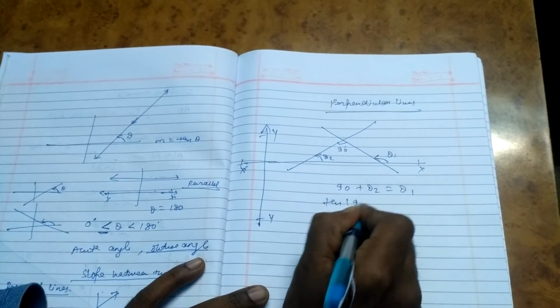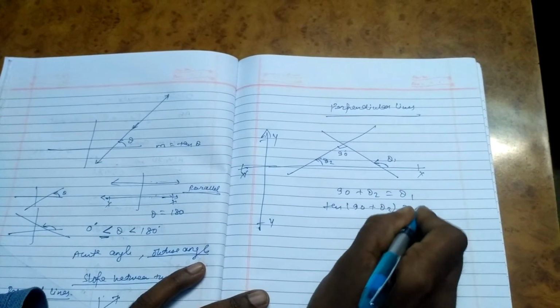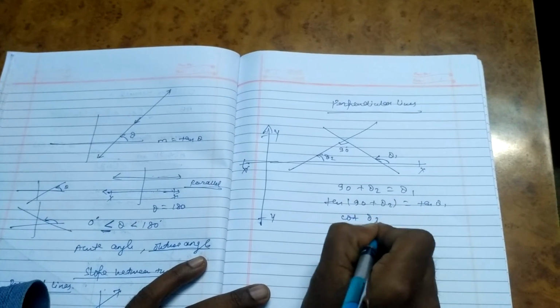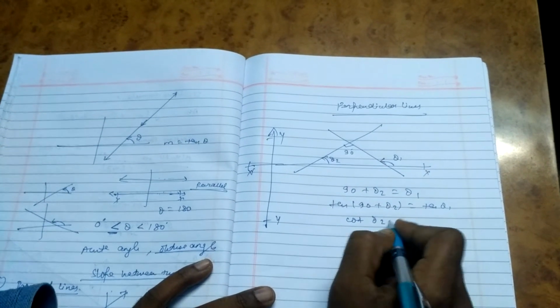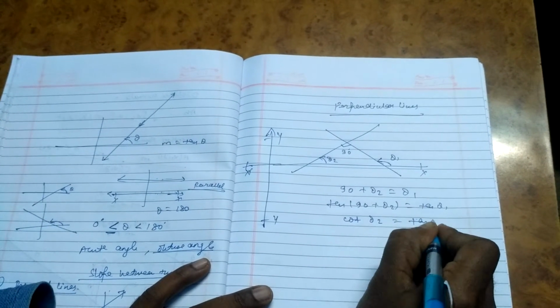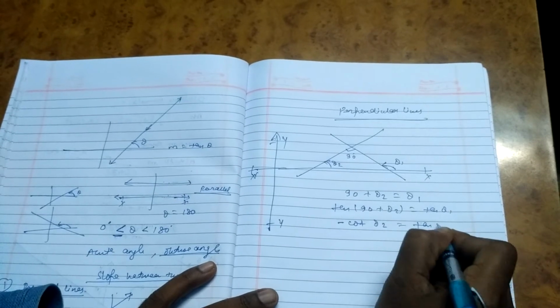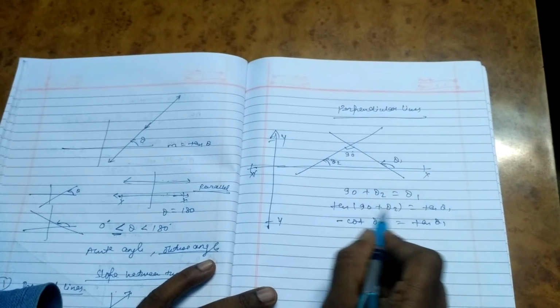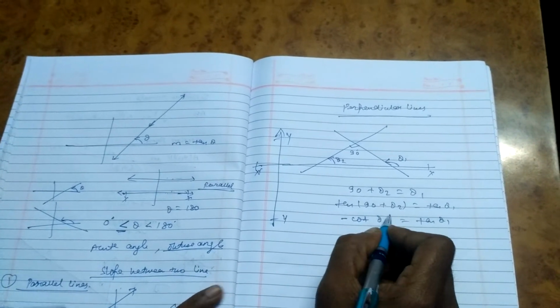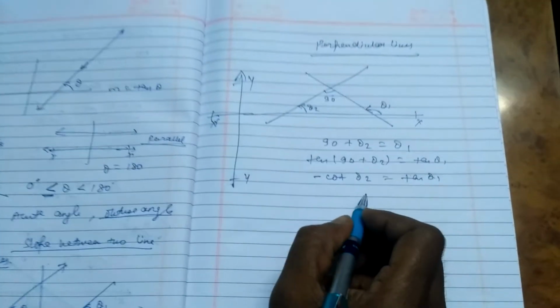Also, taking tan on both sides, tan of 90 plus theta 2 should be equal to tan theta 1. Tan of 90 plus theta is cot theta, it's a part of trigonometry. Sorry, tan of 90 plus theta 2 should be minus cot theta 2, because 90 plus theta 2 lies in the second quadrant, and in the second quadrant tan is negative.